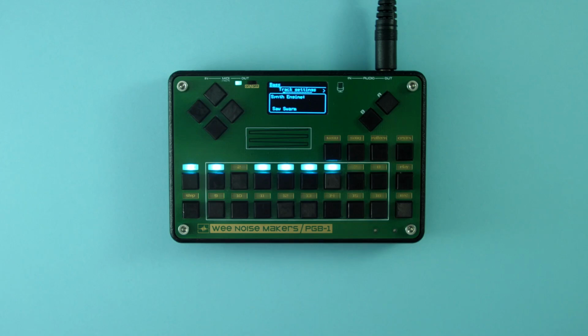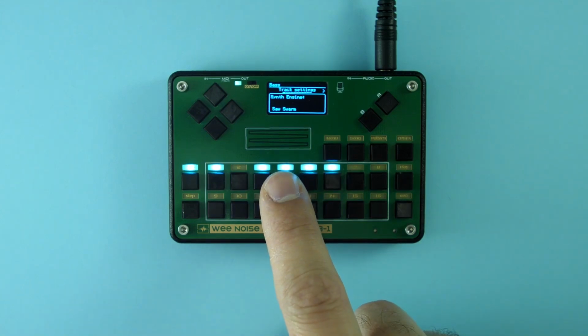Track settings is where you will find most of the sound design and mixing controls, as well as track-specific features like the arpeggiator. In this video, we will have a look at the bass track, but all tracks follow the same structure.